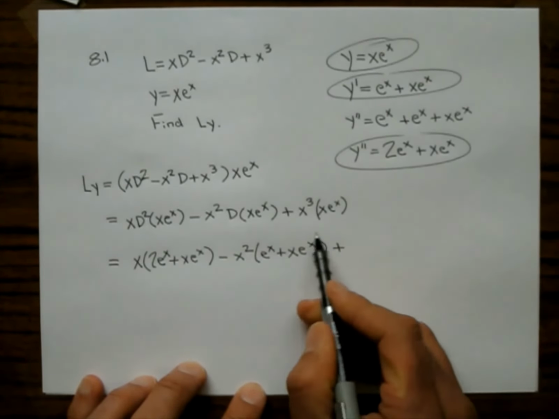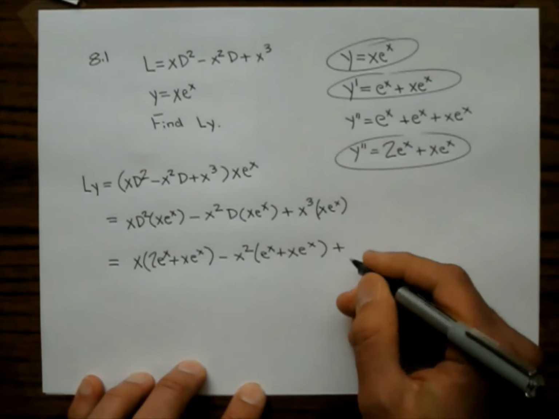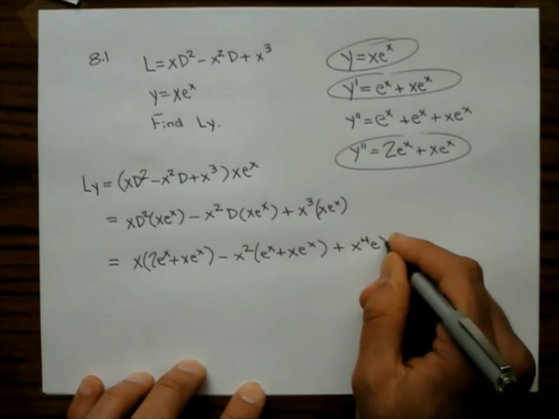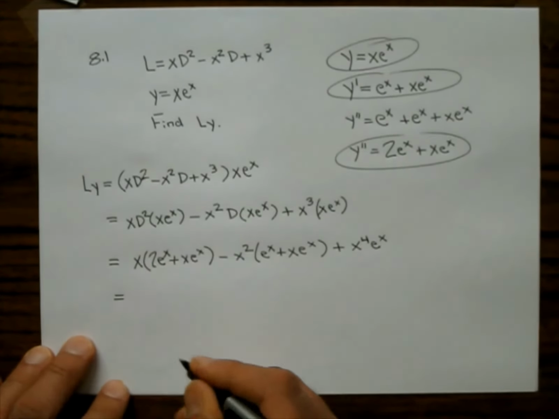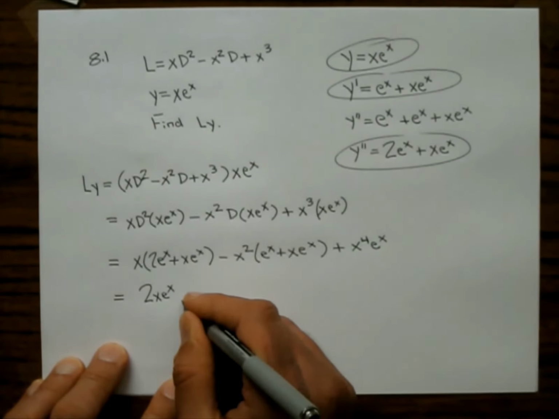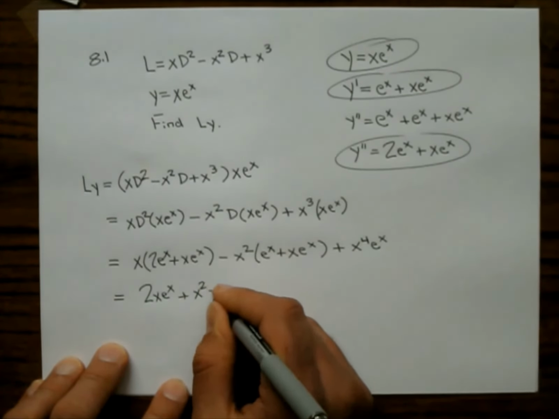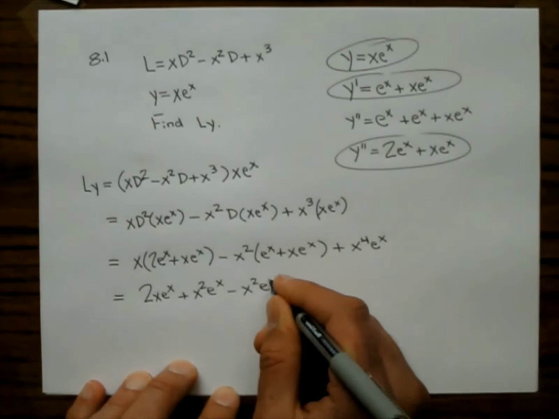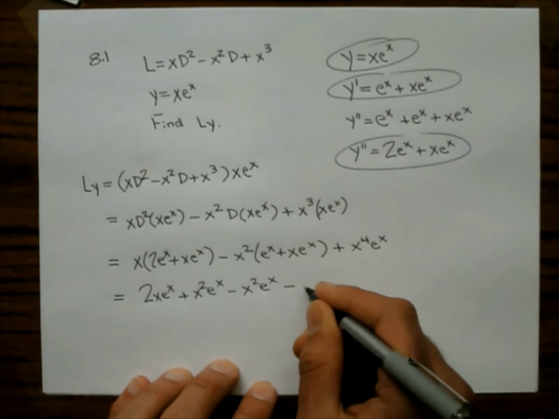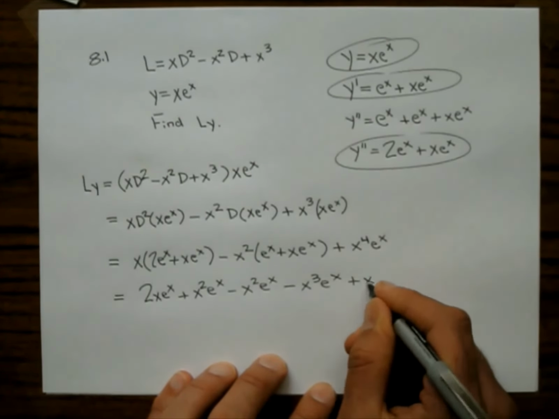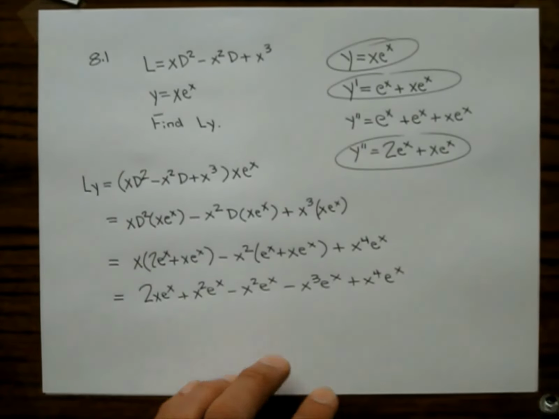And then this, we don't have any derivative, the 0th derivative, we're just going to multiply those, so x to the 4th e to the x. So what do we have? We have 2x e to the x plus x squared e to the x minus x squared e to the x minus x cubed e to the x plus x to the 4th e to the x.